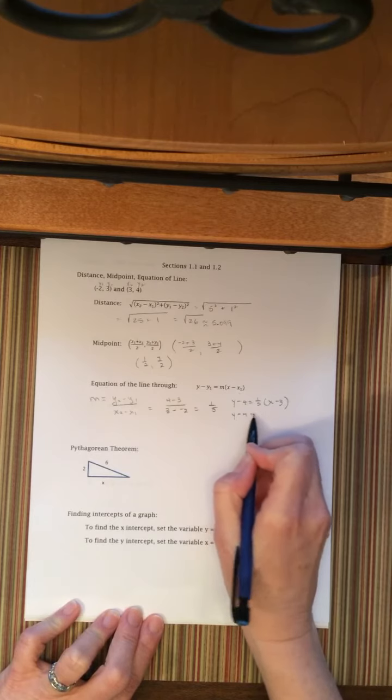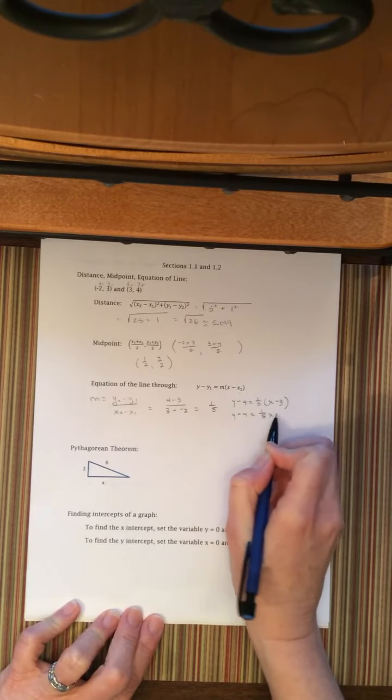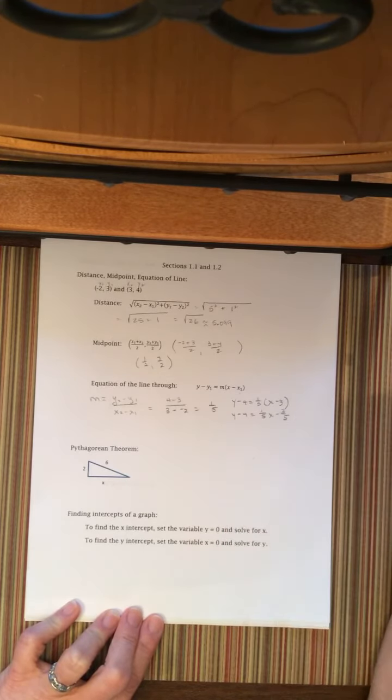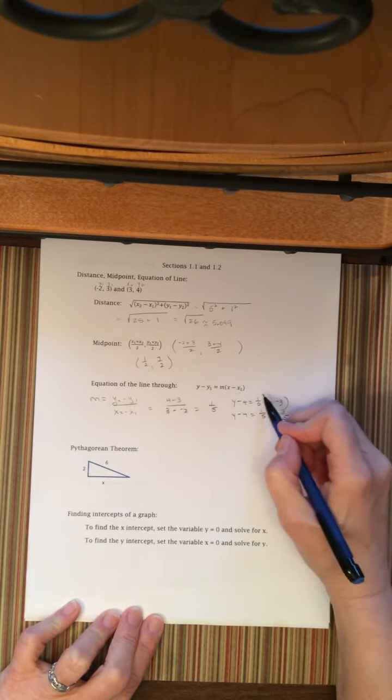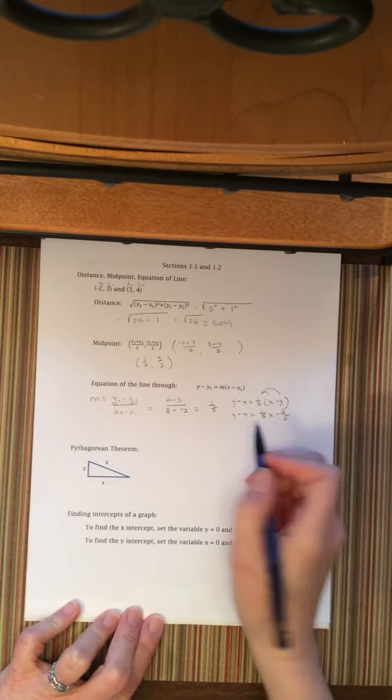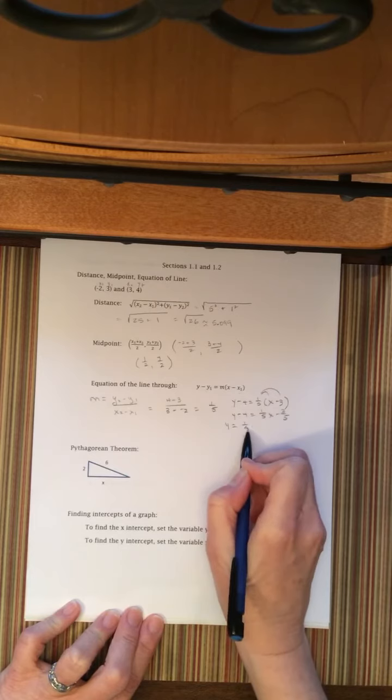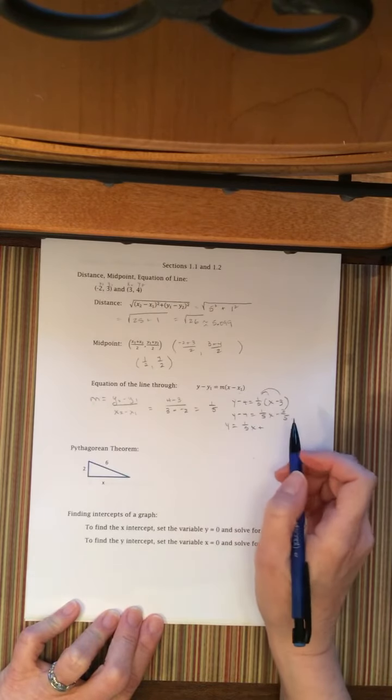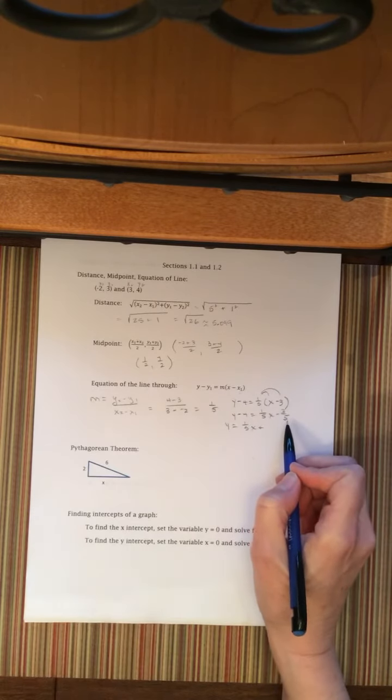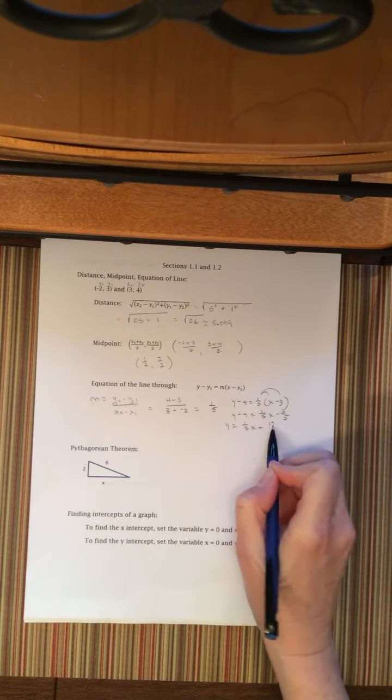Usually, WebAssign would like you to give it in slope-intercept form. So you would distribute your 1/5 through with multiplication, and then you would add 4 to both sides. So if I add 4, I'm adding 20/5 to -3/5, I'll get 17/5. And that's the equation of the line through those 2 points.